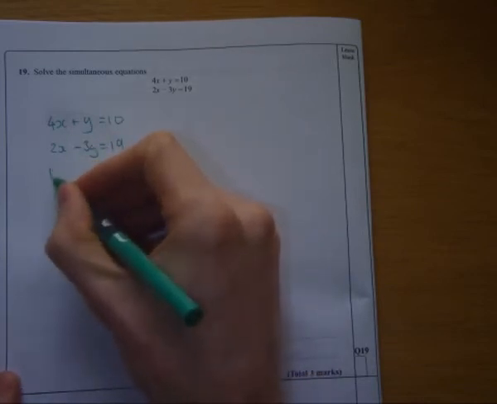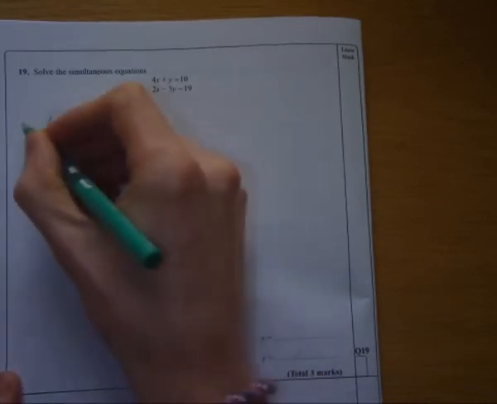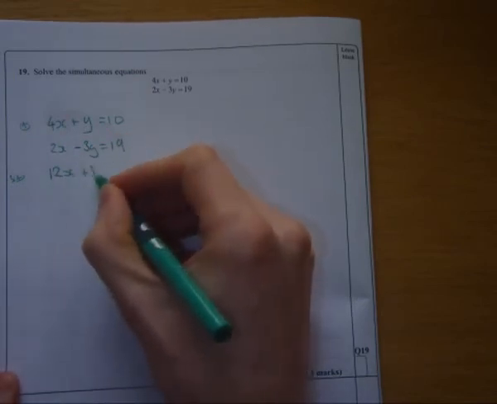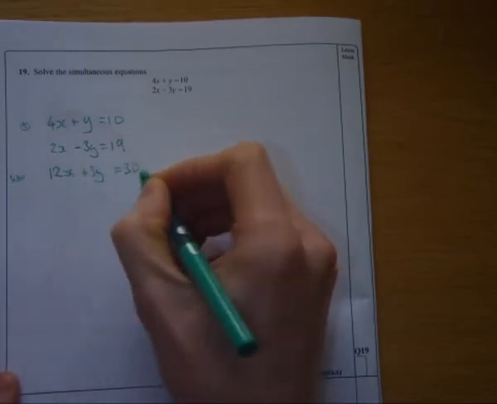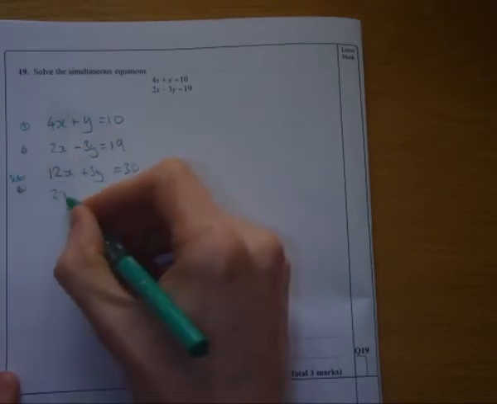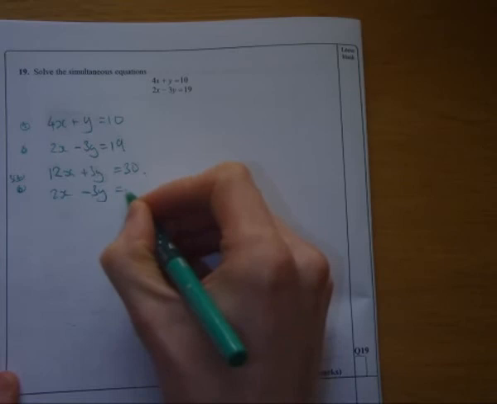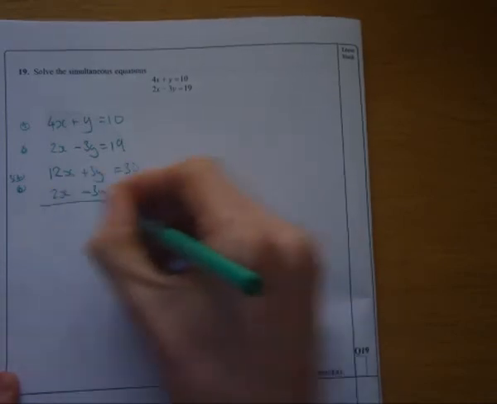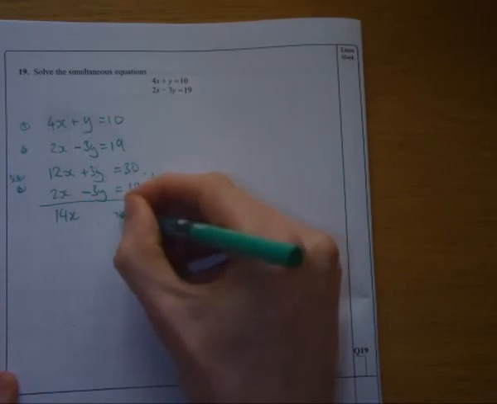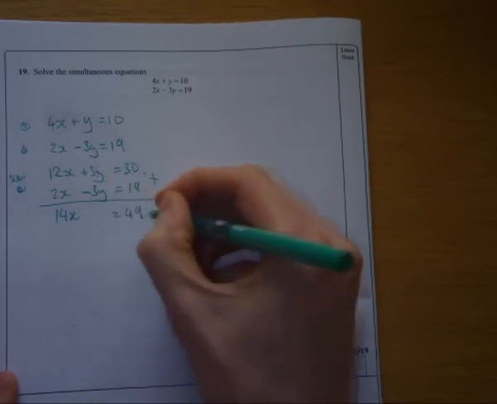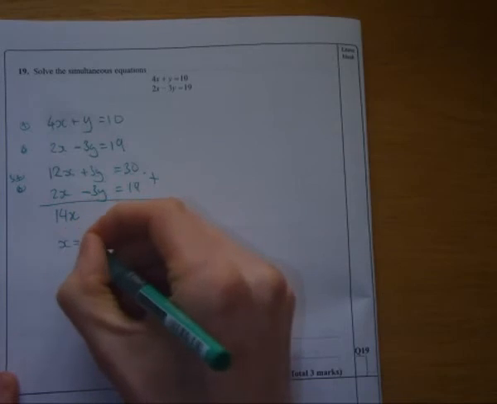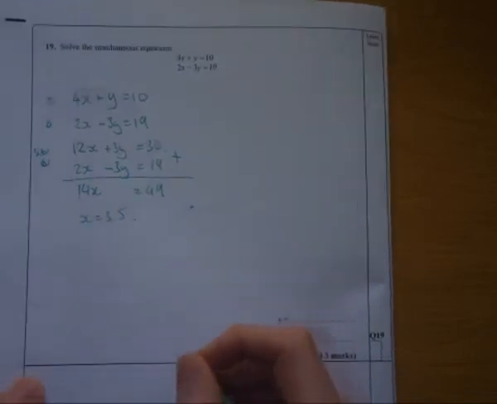So triple the first one, let's call that a, so 3 lots of a, 12x plus 3y equals 30. Then underneath it I'm going to recopy equation b, which was 2x minus 3y equals 19. I'm now going to add those up. 14x, no y's, equals 49. Well, 7 times table, 14, and x is going to be 3.5. So I already found out what x is.